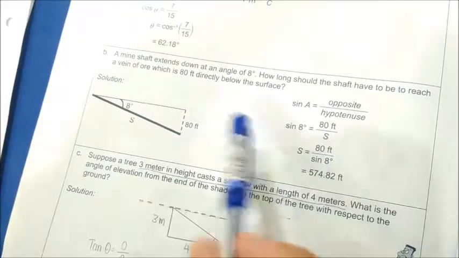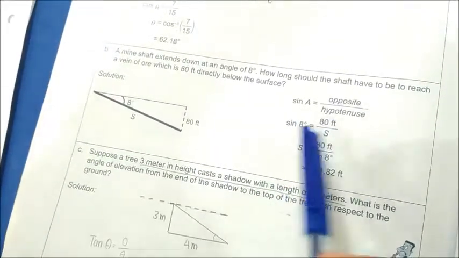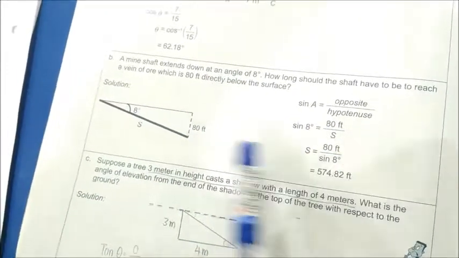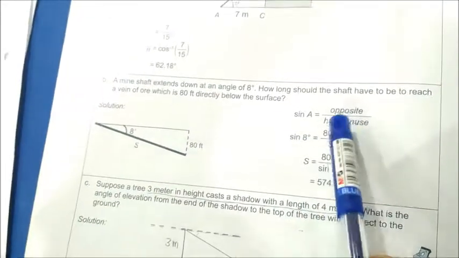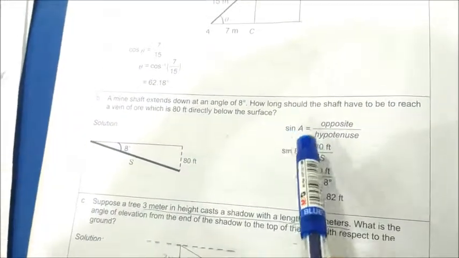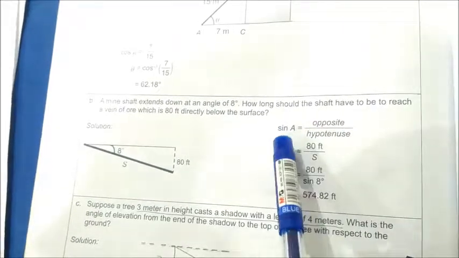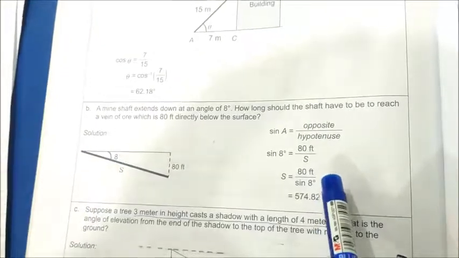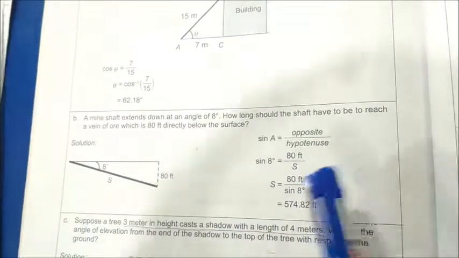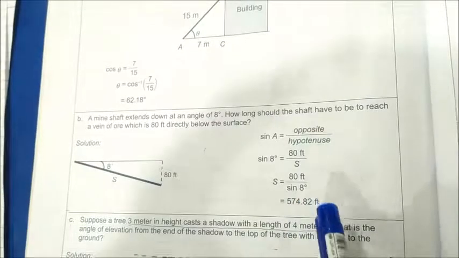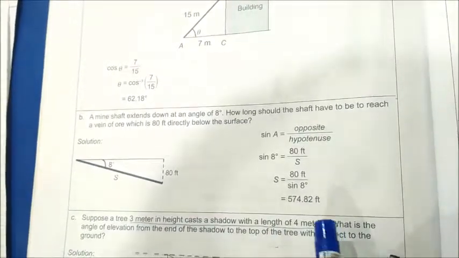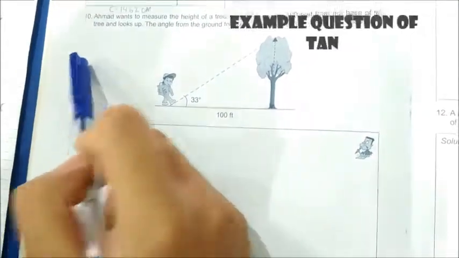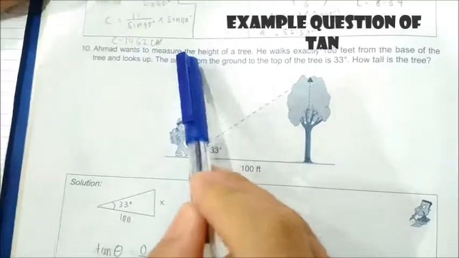First, we know that the angle is 8 degrees, so we just put here sin 8 degrees, and we know the opposite is 80 feet, so we just put here 80 feet. So we just transfer the sin 8 to the other side and it becomes 80 feet over sine 8 degrees. So we put it in the calculator and we get the answer, 574.82 feet.